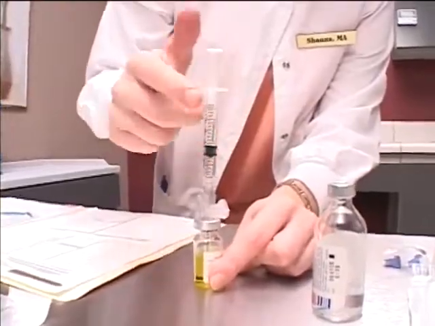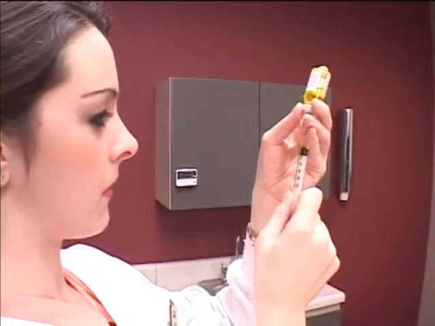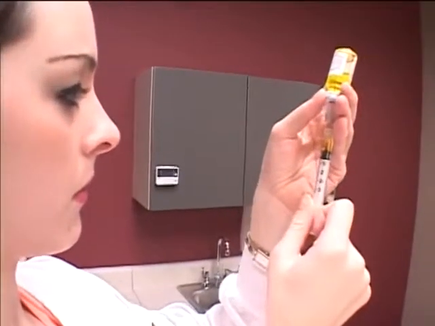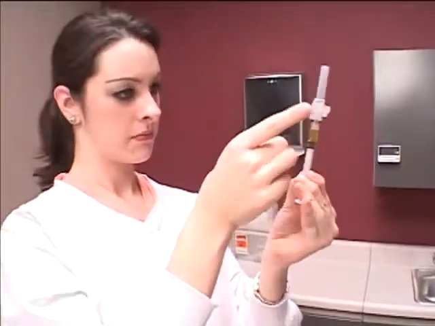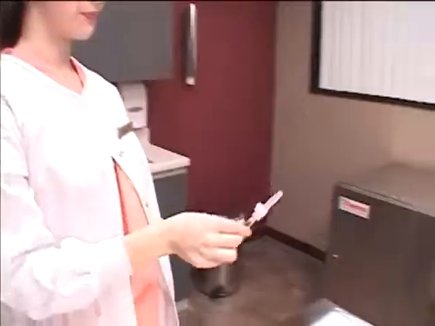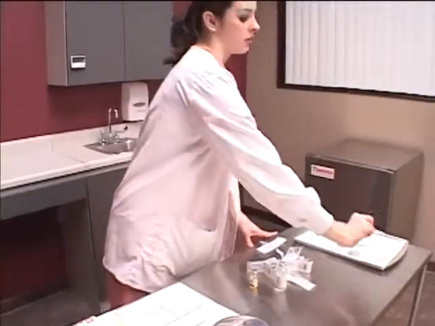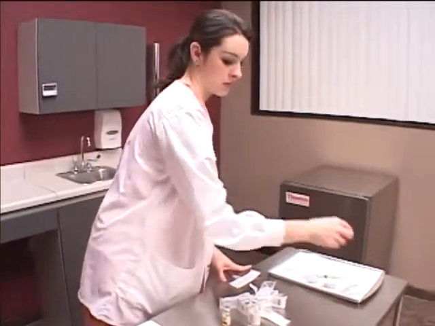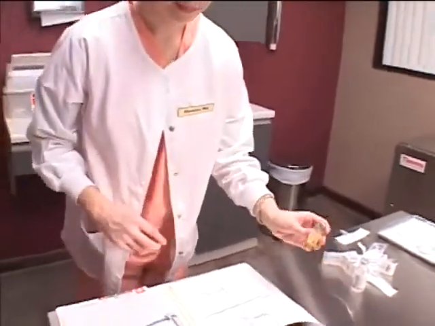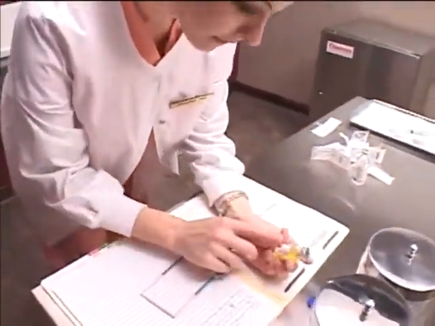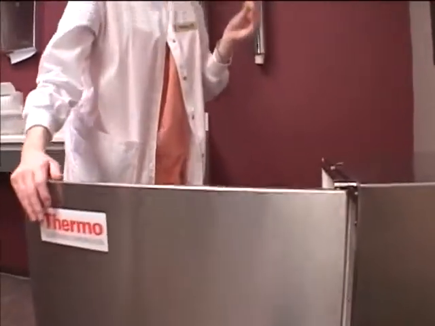Withdraw the desired amount of medication using the technique demonstrated previously. Recap the needle and flick the syringe to remove any air bubbles and place the syringe, cotton balls, alcohol pad, and adhesive bandage onto a medication tray. Check the medication against the physician's order before returning it to the appropriate storage area.